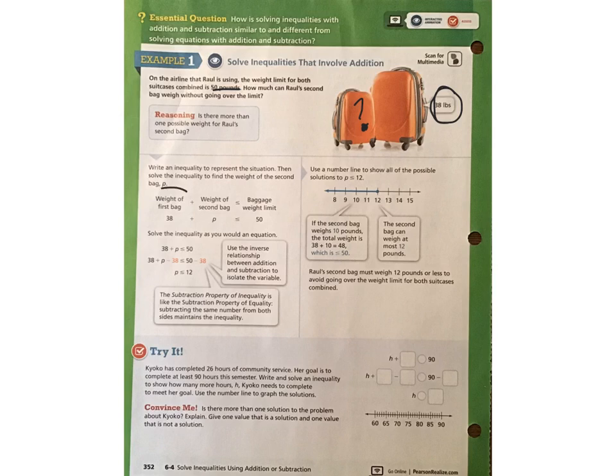The weight of the first bag plus the weight of the second bag has to be less than or equal to the baggage weight limit, which is 50. So 38 plus the weight of the second bag, they're calling that P, has to be smaller than or equal to 50. So then we are going to solve this just like we did an equation, even though it's an inequality. We're going to use those inverse relationships between addition and subtraction to isolate the variable. In other words, get the variable by itself.